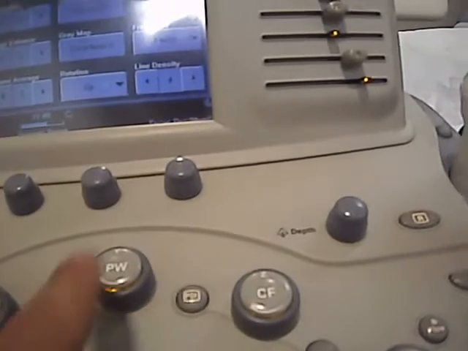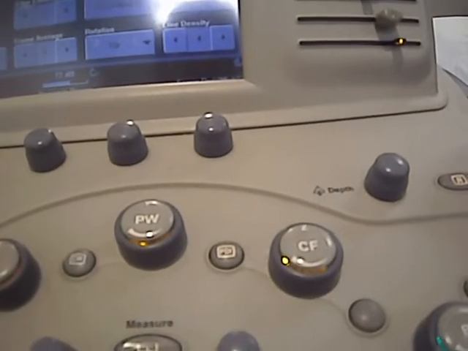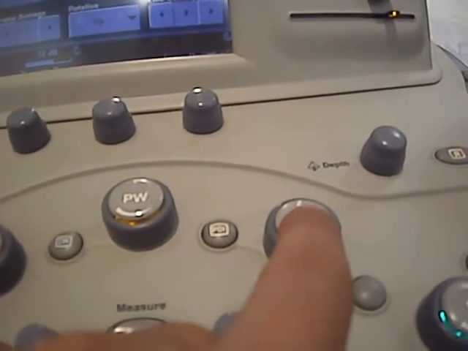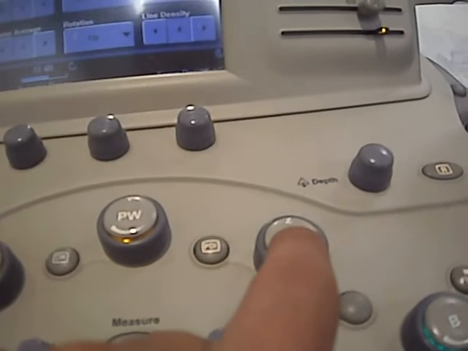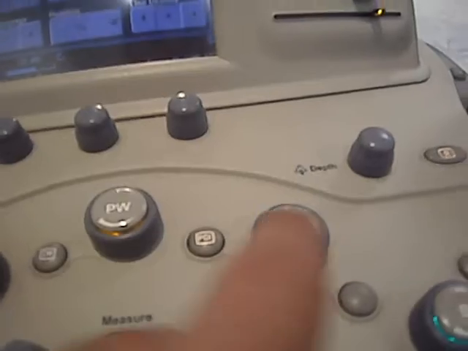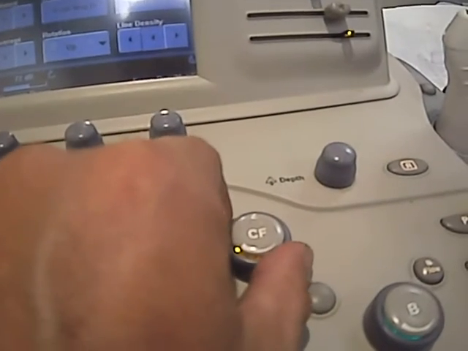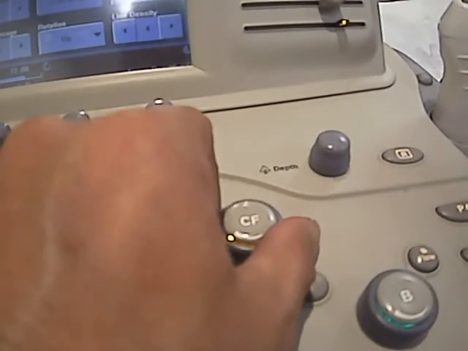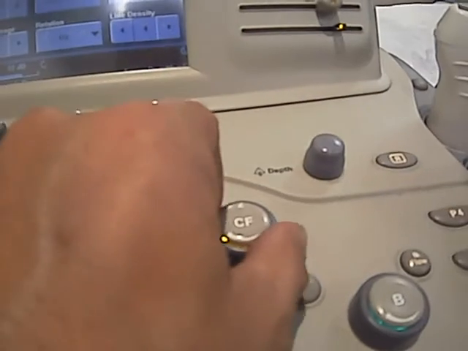For me to turn any of these other modes on, you will have to press onto the center button here. That's what I'm going to do. You can increase the power flow or decrease the power flow by rotating this button.